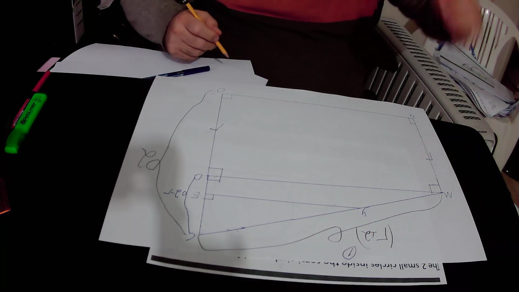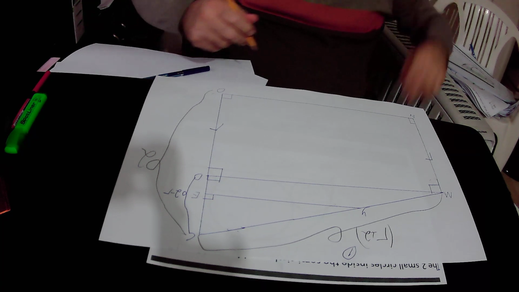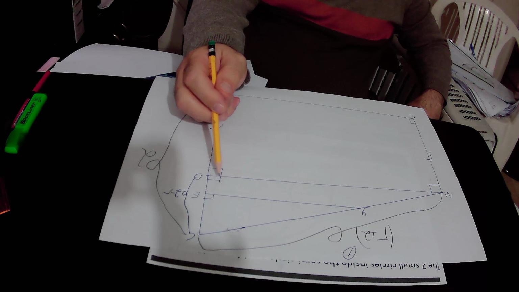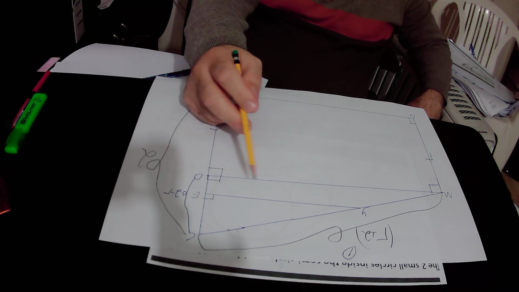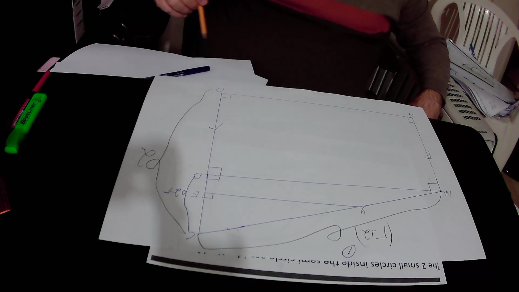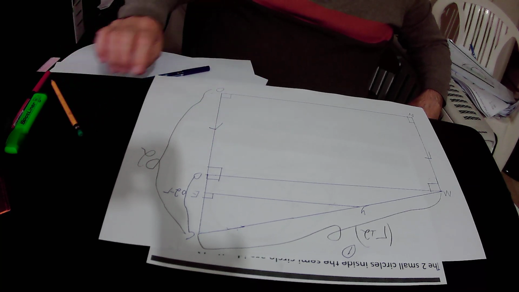Okay, so here we'll focus on the right triangle, triangle CDM.